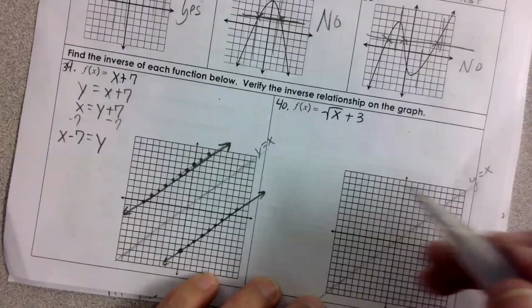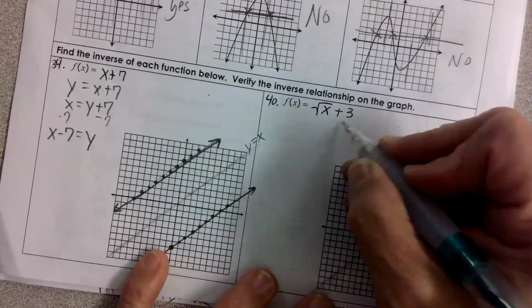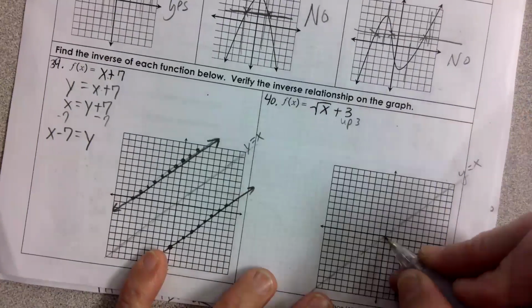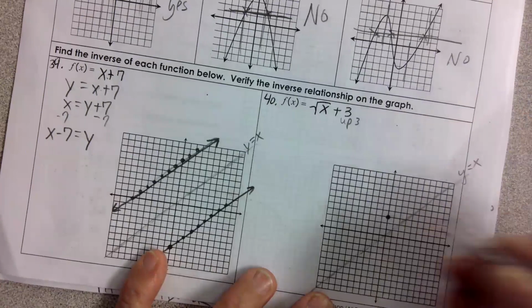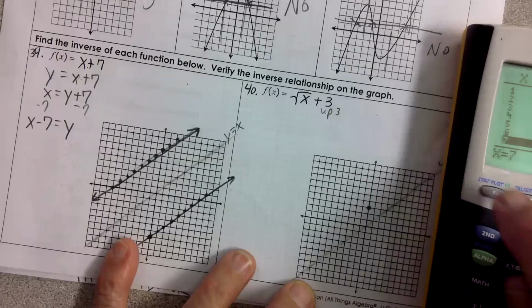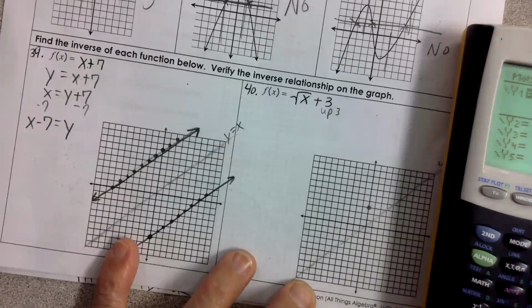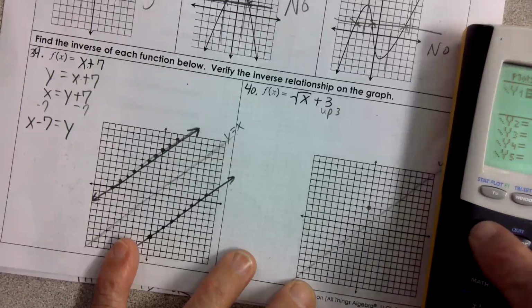Okay, so then if I graph number 40, I've got the square root of x plus 3. So that means it was basically the square root graph up 3. All right, so square root x plus 3.